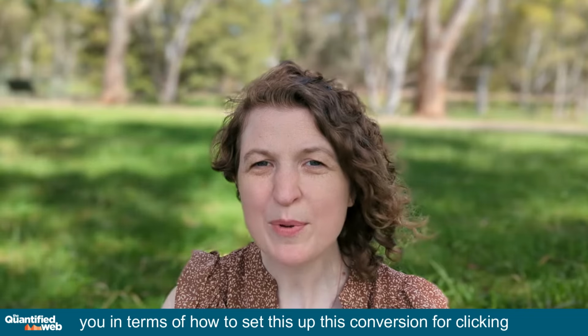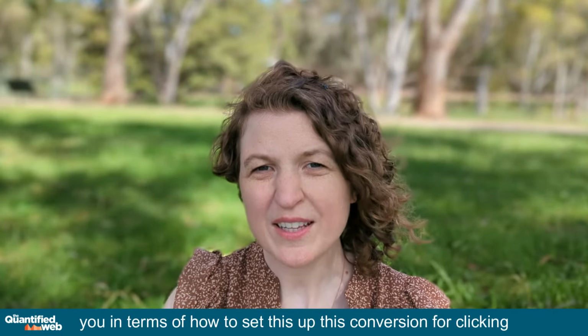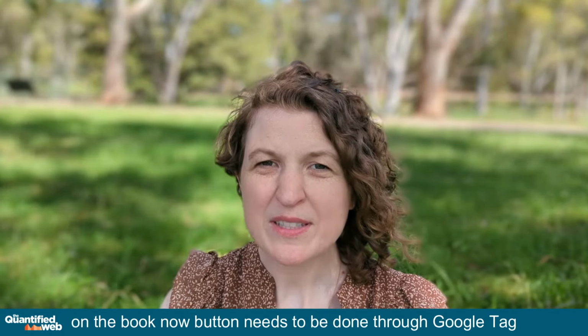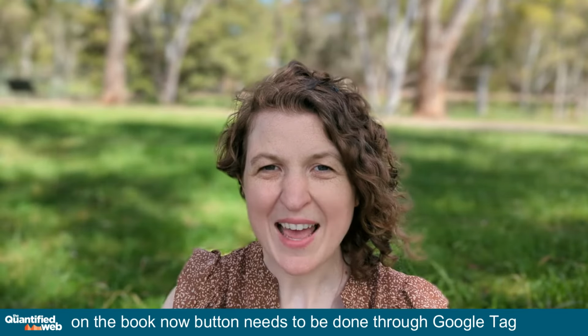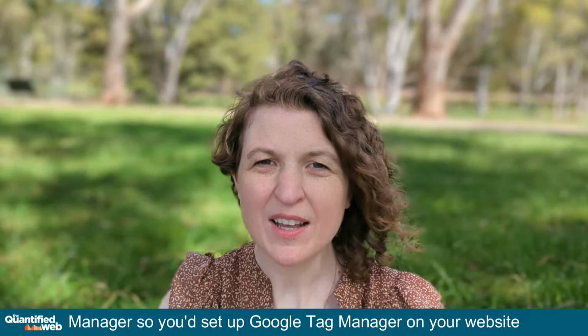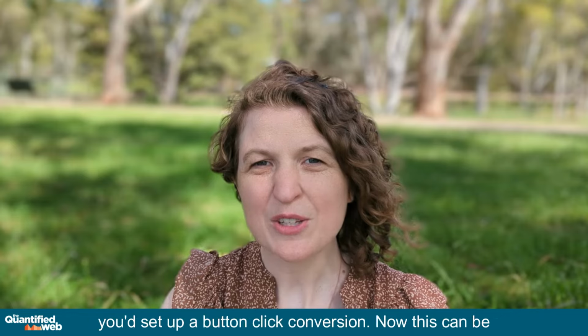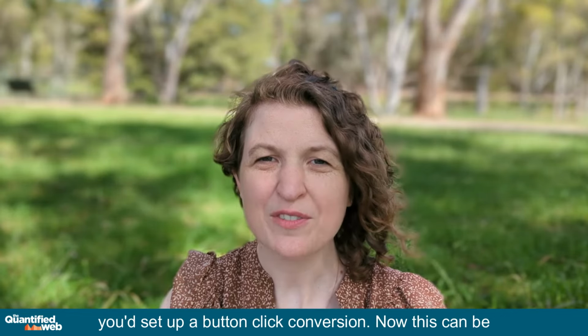Now, if this is really new to you in terms of how to set this up, this conversion for clicking on the Book Now button needs to be done through Google Tag Manager. So you'd set up Google Tag Manager on your website using the instructions from Google Tag Manager, and then you'd set up a button click conversion.